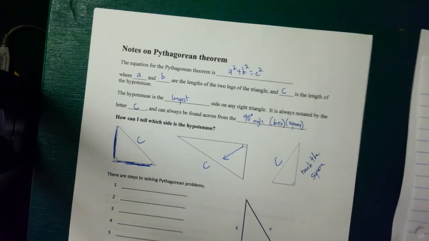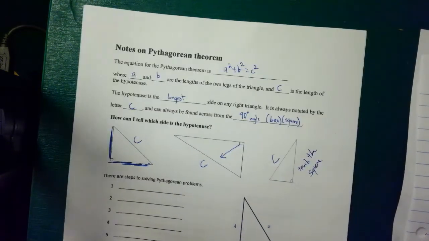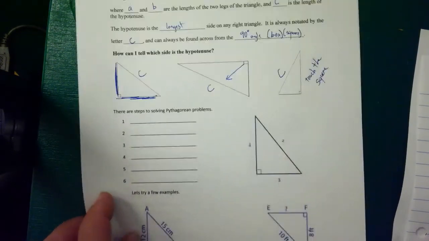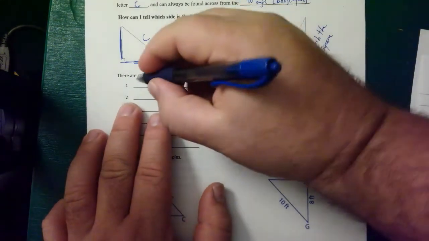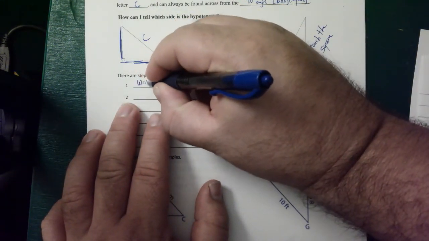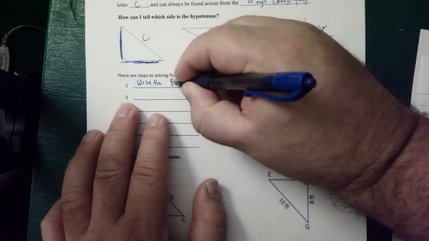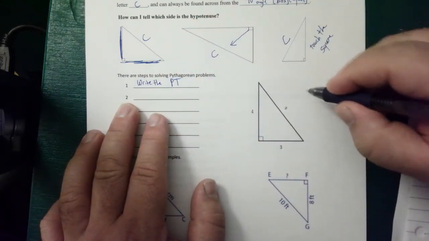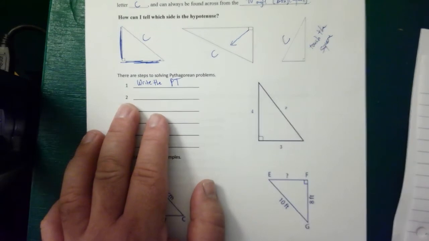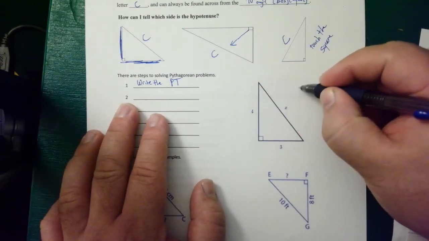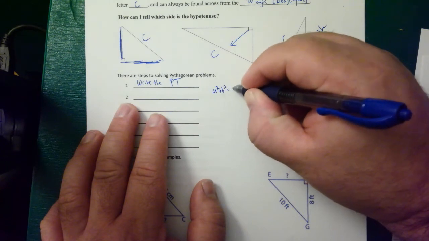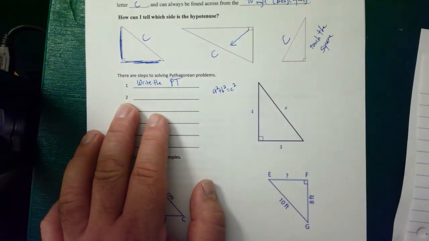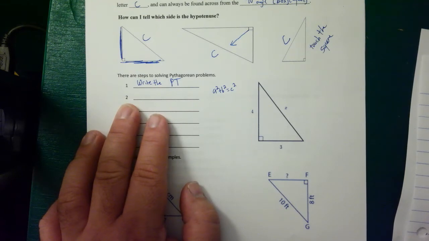So there are 6 steps to using the Pythagorean theorem when you've got your basic Pythagorean theorem problems. So I'm going to run you through those. The first step for me is always to write the Pythagorean theorem. I'm going to write it for this problem right here: a squared plus b squared equals c squared.